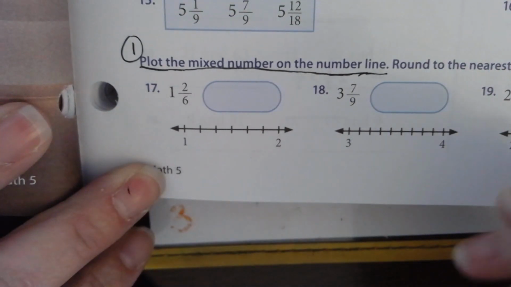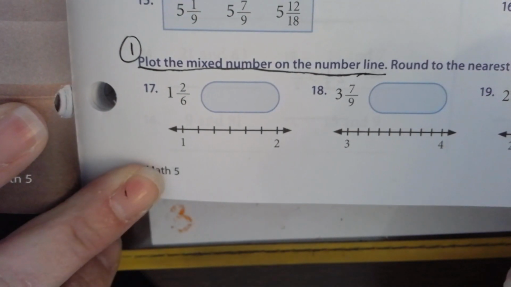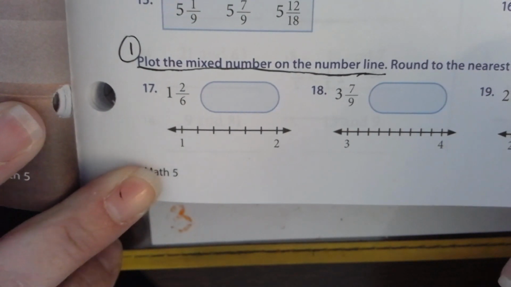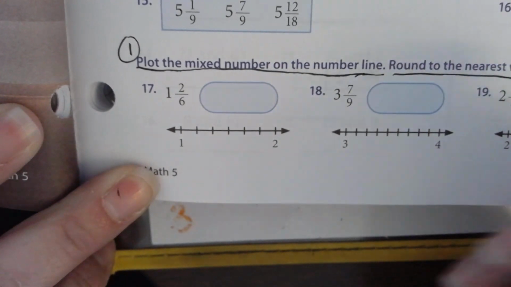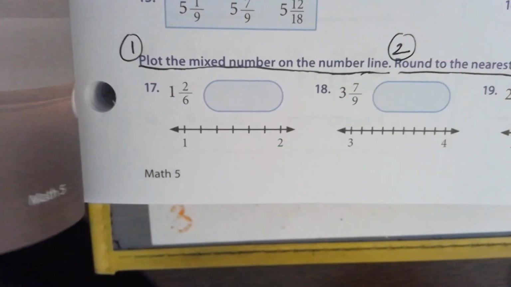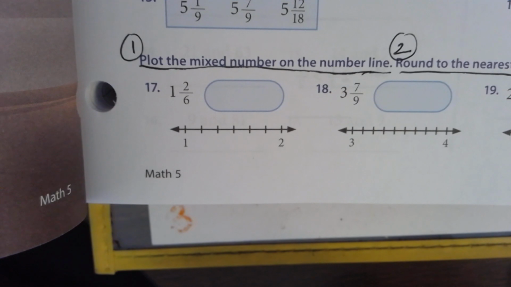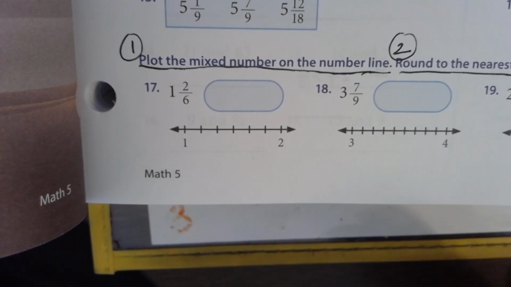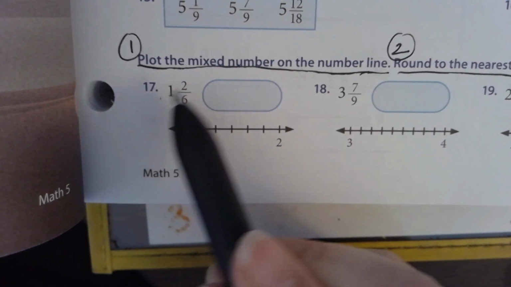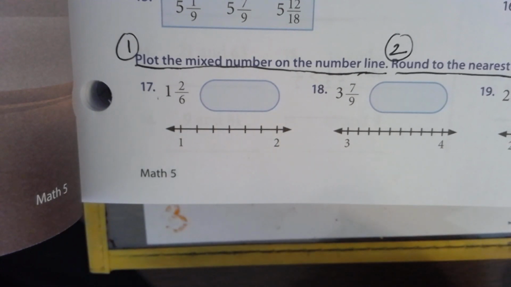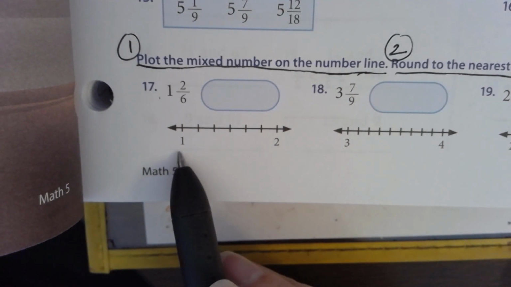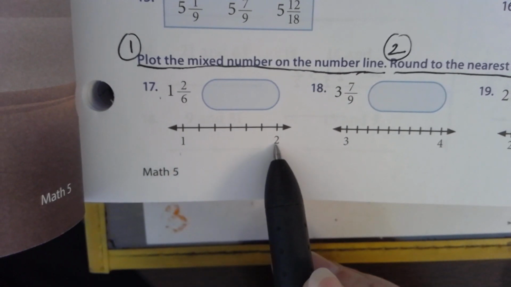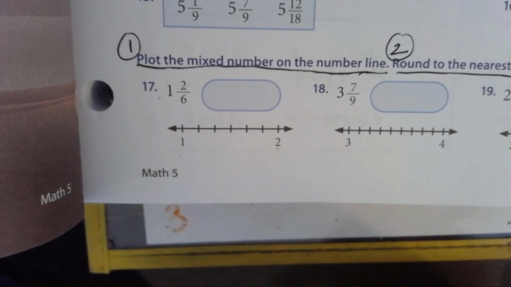After that, they want us to round to the nearest whole number. There's number 2. Now let's do number 17 together. Our mixed number for number 17 is 1 and 2/6. Here's my whole number 1, and here's number 2. 1 and 2/6 is going to be somewhere between 1 and 2, right, Sassafras?